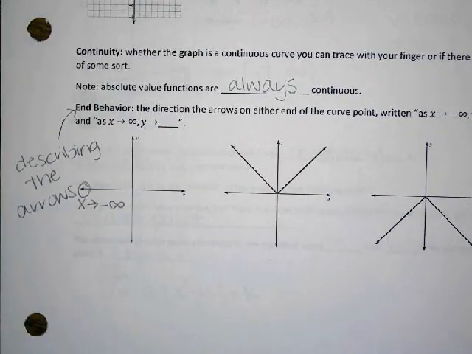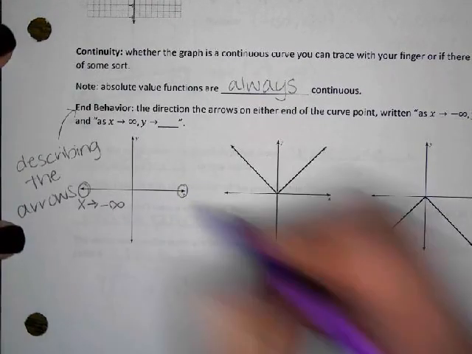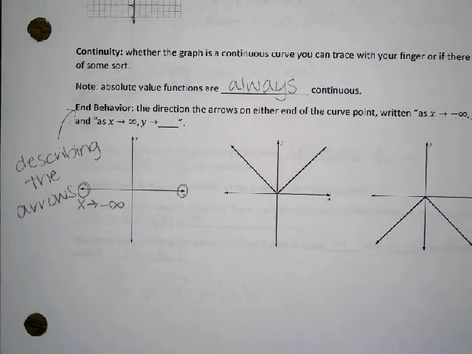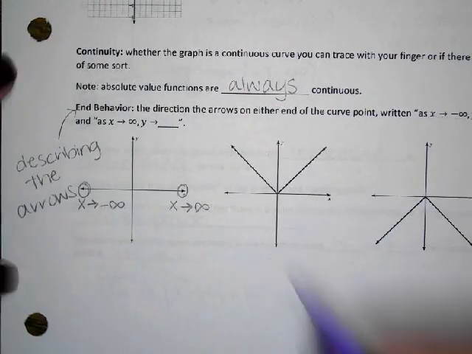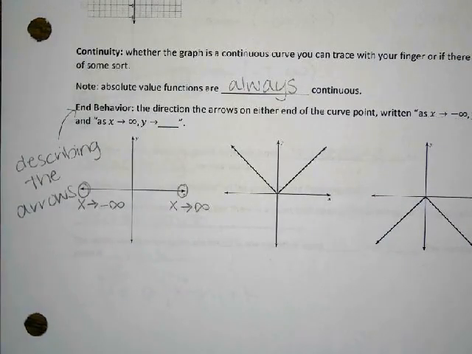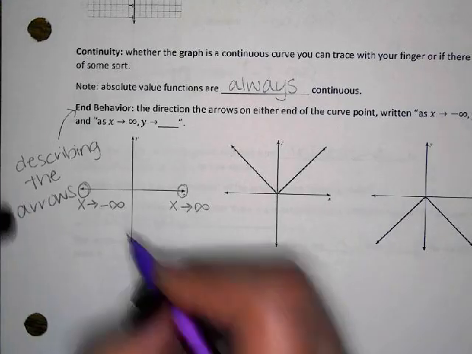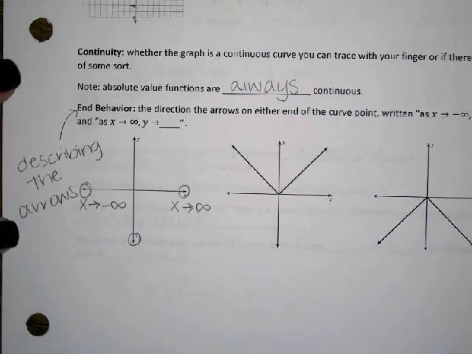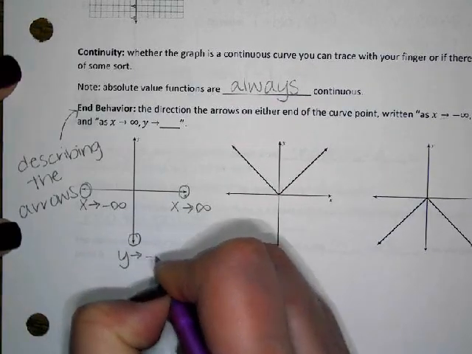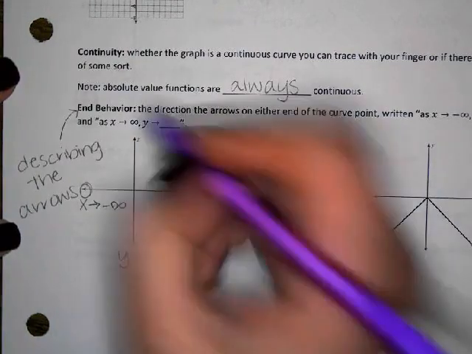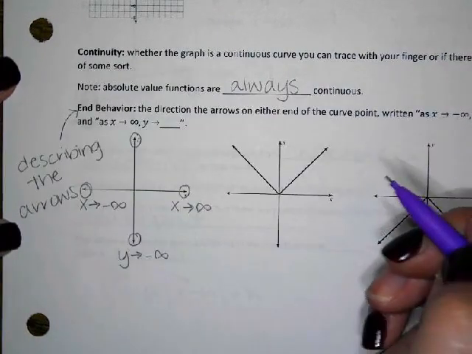What do you think we would do for a right arrow? x goes to positive infinity. That's what we do for a right arrow. Okay? Now, if we describe up arrows and down arrows, then we use y instead of x. So if we're describing a down arrow, how do you think we do that? Y goes to negative infinity. If we're describing an up arrow, how do you think we do that? Y goes to positive infinity.